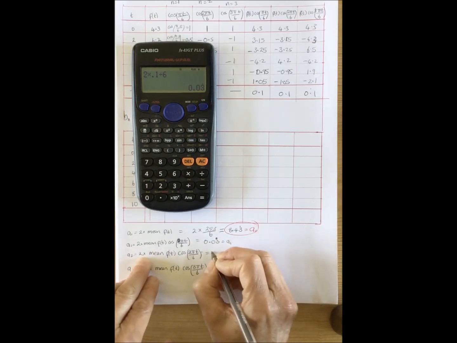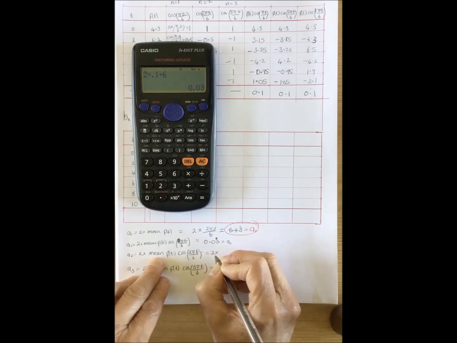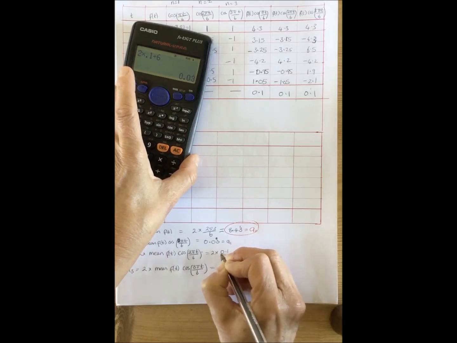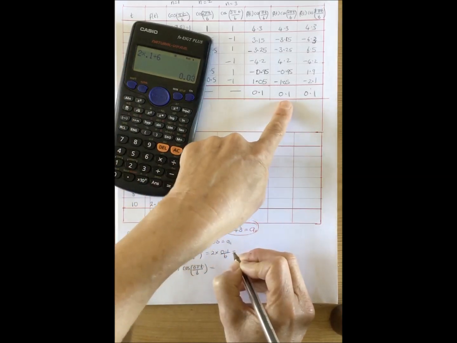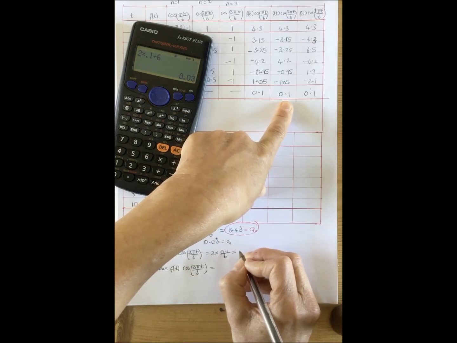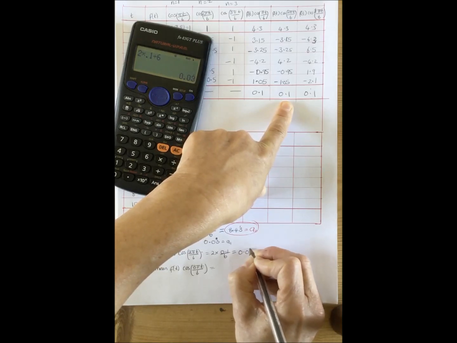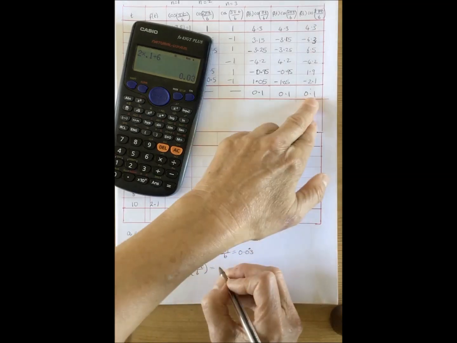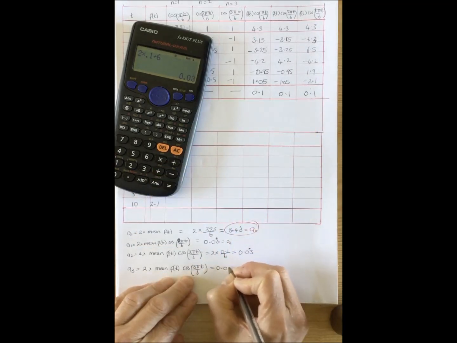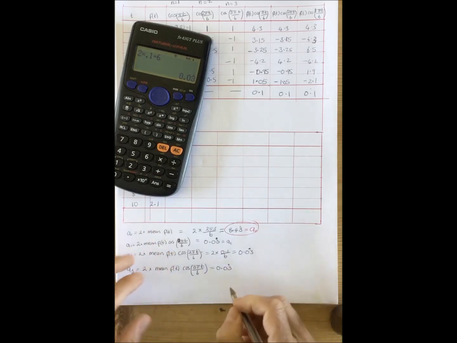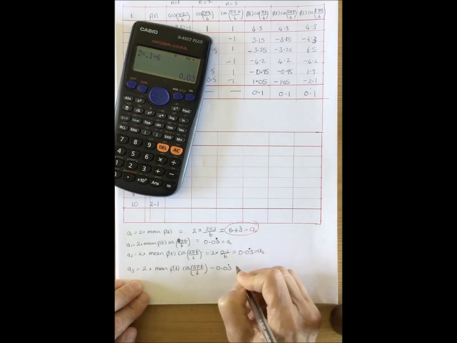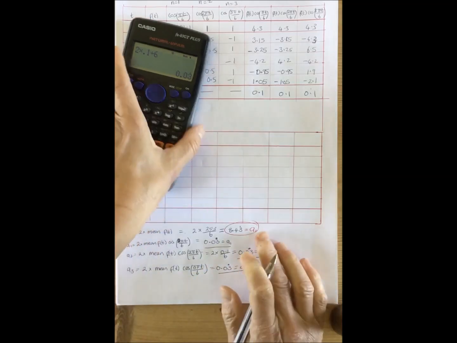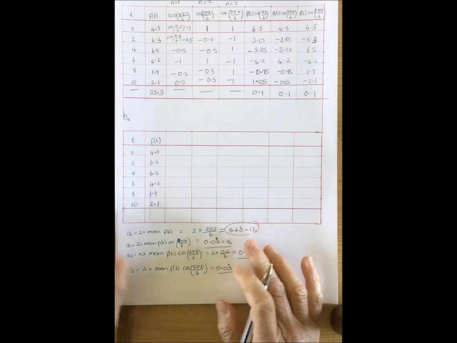Then A2 is going to be 2 multiplied by 0.1 divided by 6, this one, which is actually the same, 0.03 dot, and then A3 is the same value as these are the same, 0.03 dot. Rather weird. Equals A2 equals A3, but done. Right, so that's the A's done. So now we have to do the B's.